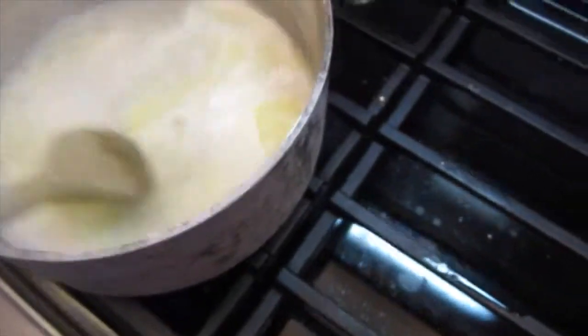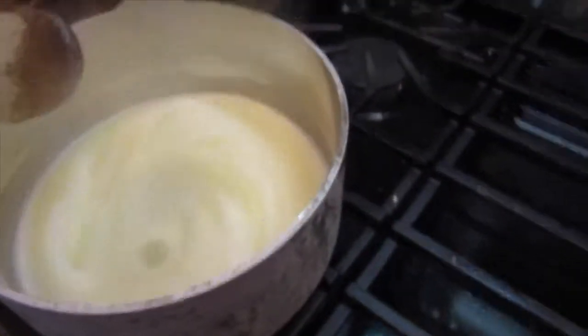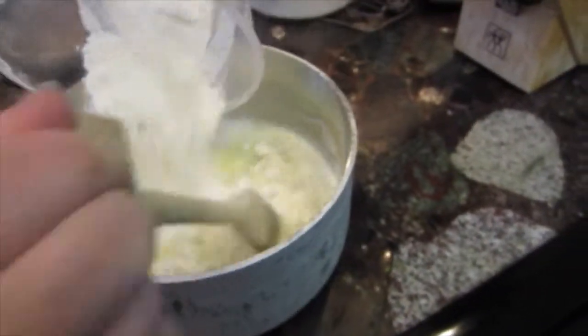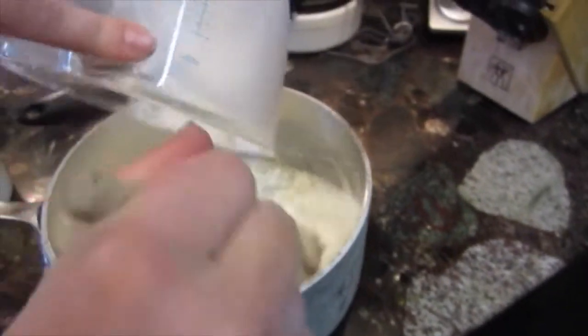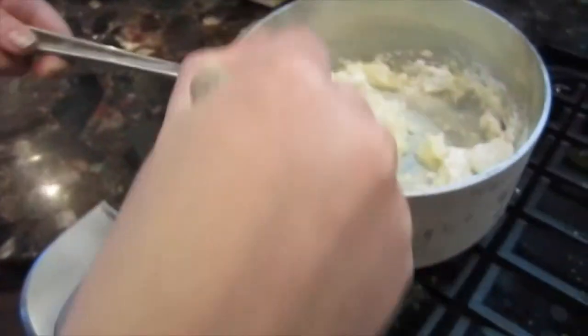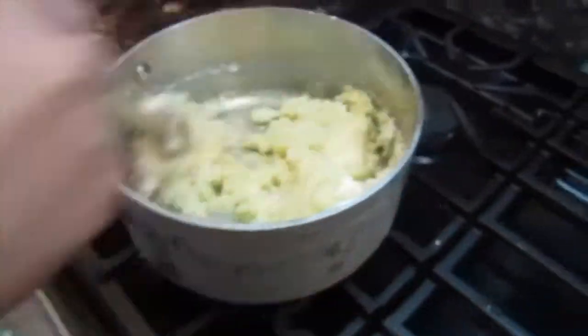Stir the mixture with a wooden spoon. Once the mixture starts to boil, immediately take the pan off the heat. Then add in the flour. Once the flour is stirred in, put the pan back on the heat and stir until smooth.